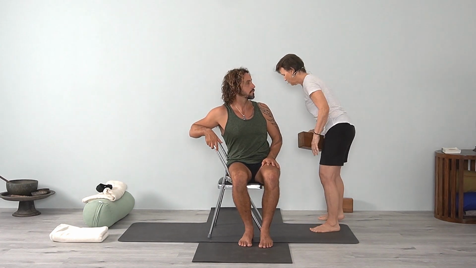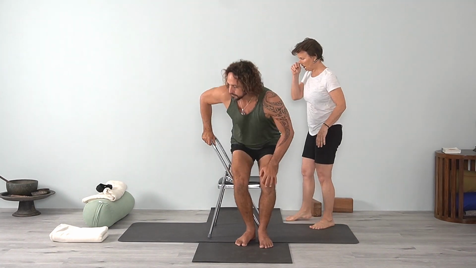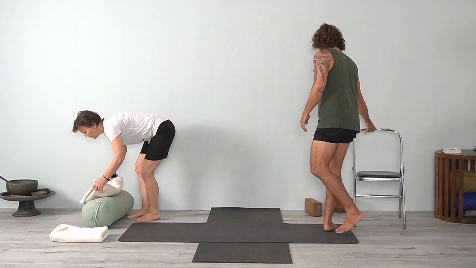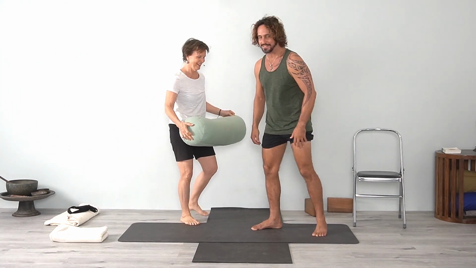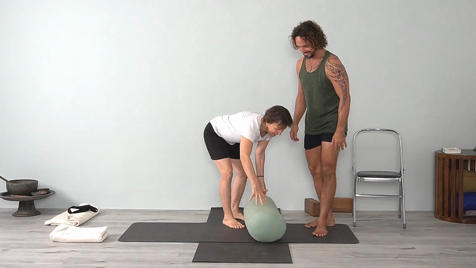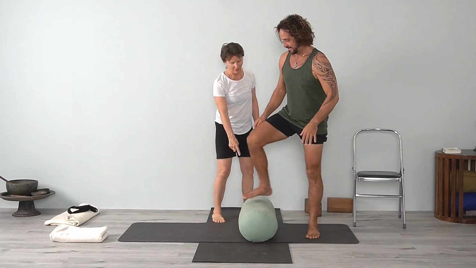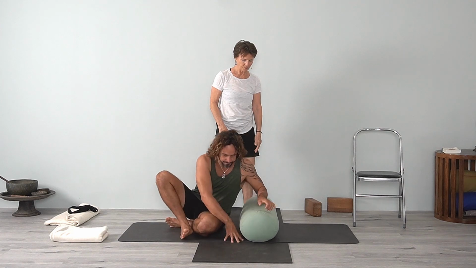Okay, so now we're going to take a bolster, and you're going to go down on the floor. Favorite part, going to the floor. I think everyone will probably feel the same way. So you're going to lay down and bring your side ribs right on that bolster.